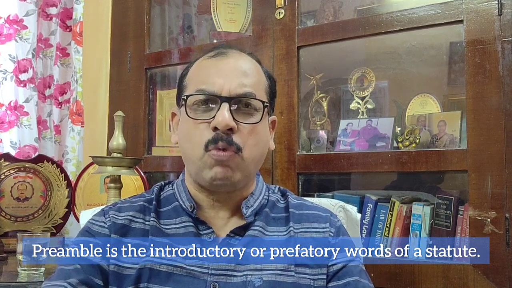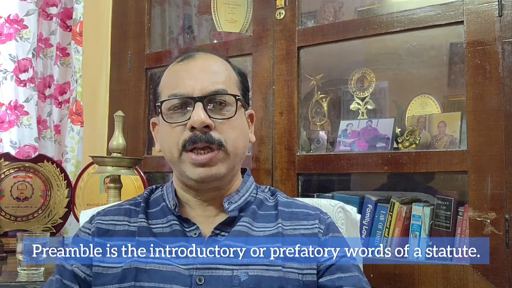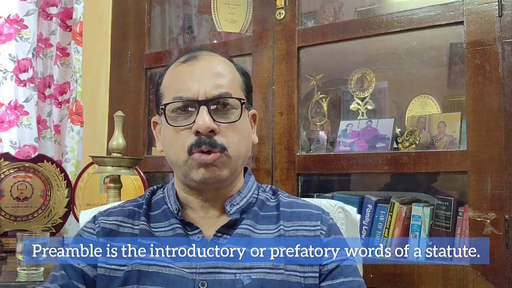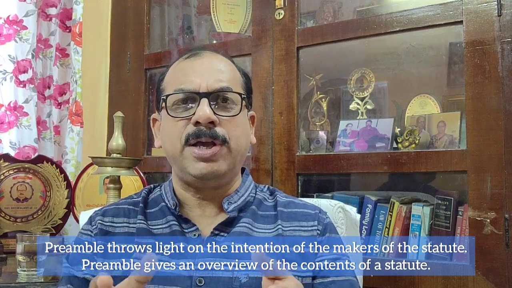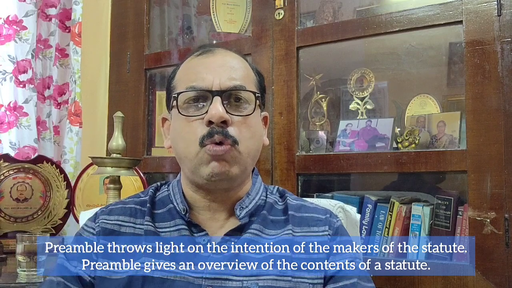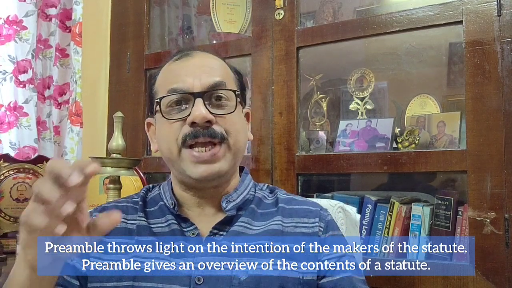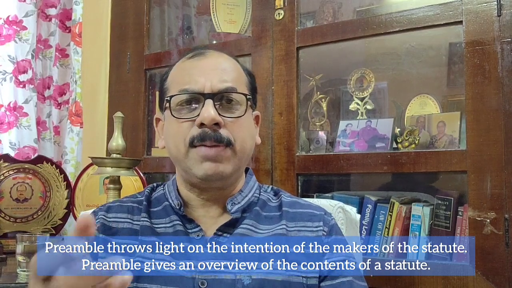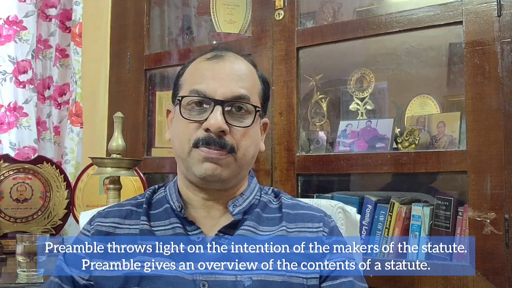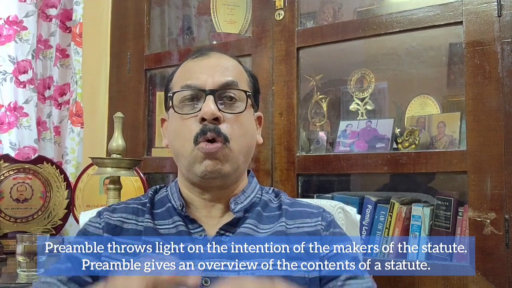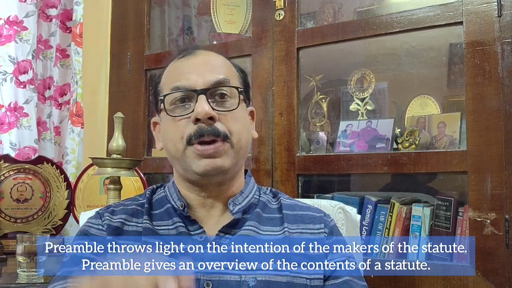It happens before the section 1 of a statute starts. Now, preamble of a statute is very important because it throws light to the intention of the makers of a statute. That is, the objective of the preamble is to give a bird's eye view or an overview on what is inside a statute. What was the intention of the makers of a statute?